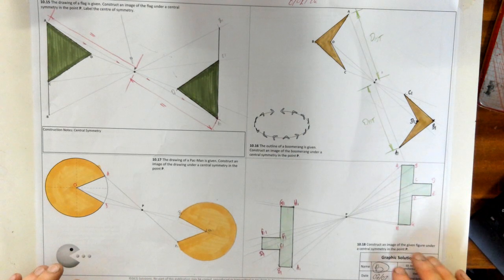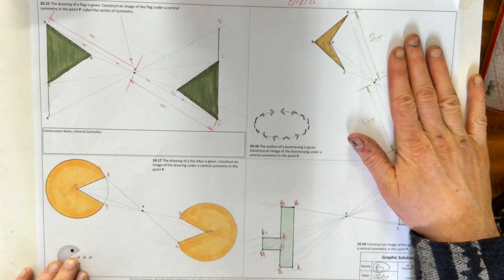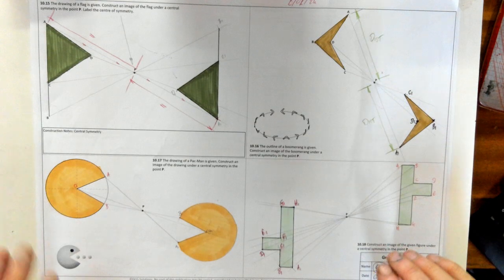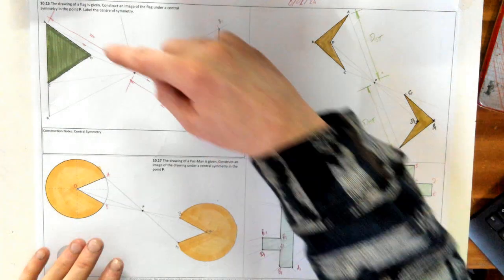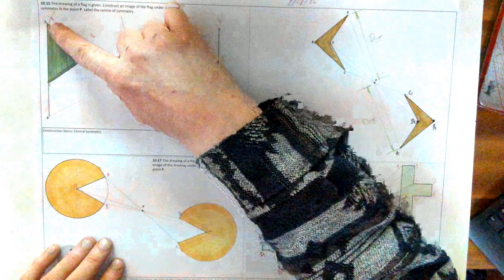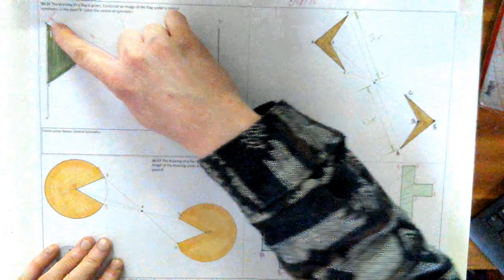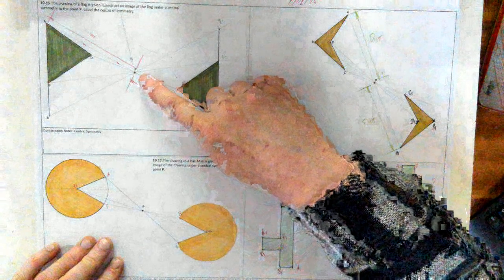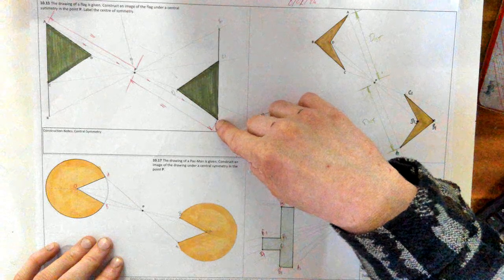Now with central symmetry, which is the next one here on page 106, I don't feel the need to draw these because these are very similar. With these, all you do is the original point is going to go through the center of symmetry rather than the axis, and it's going to end up mirrored down here on the far side, mirrored and inverted. You see the key principle there.